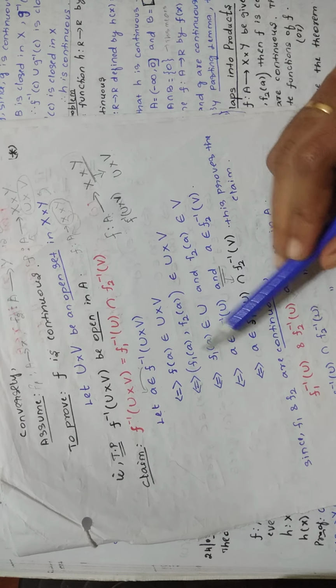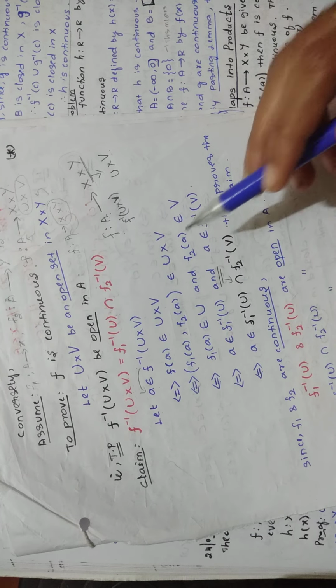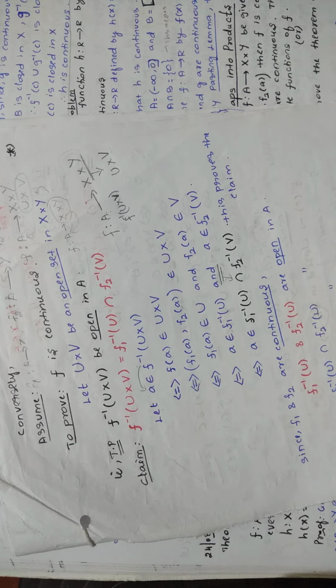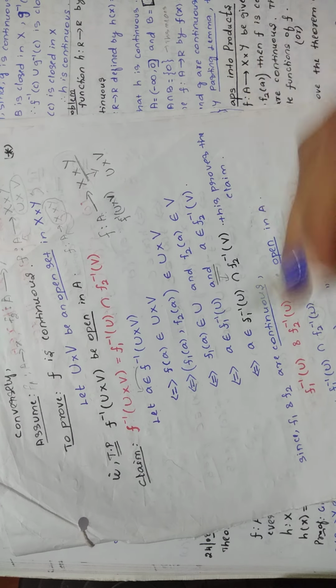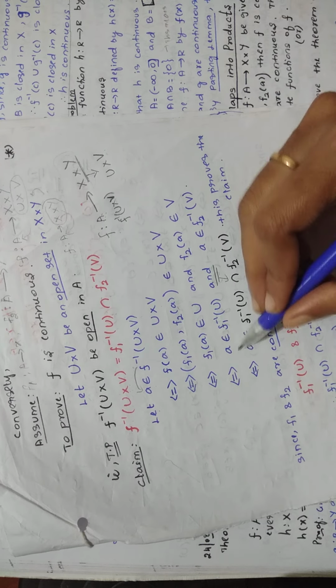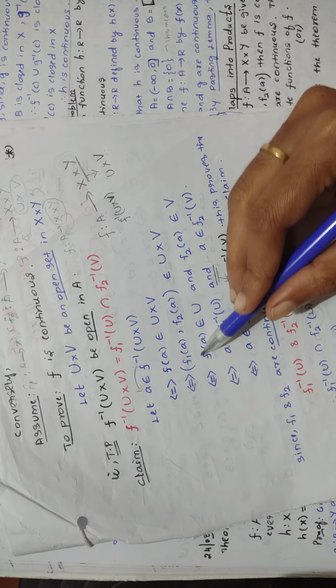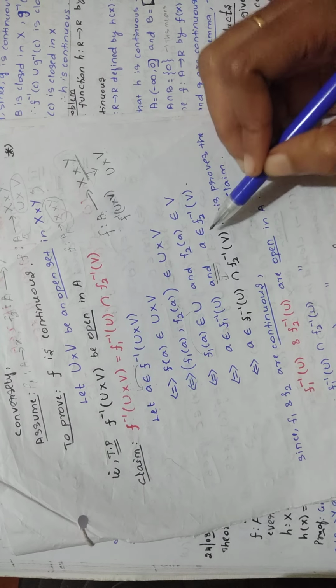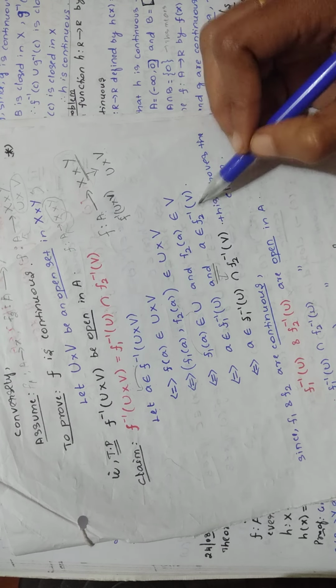If and only if f1 of A belongs to u and f2 of A belongs to v. Therefore, bringing f1 and f2 to this side, A belongs to f1 inverse of u and A belongs to f2 inverse of v.